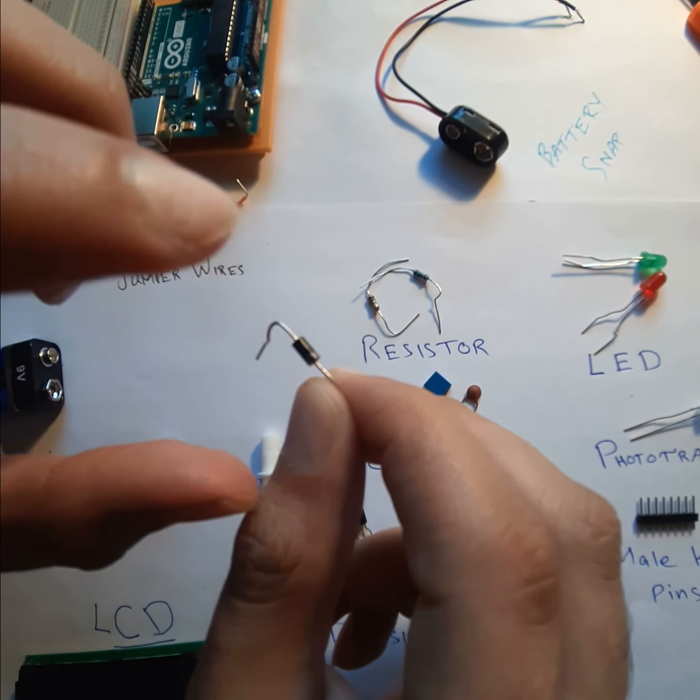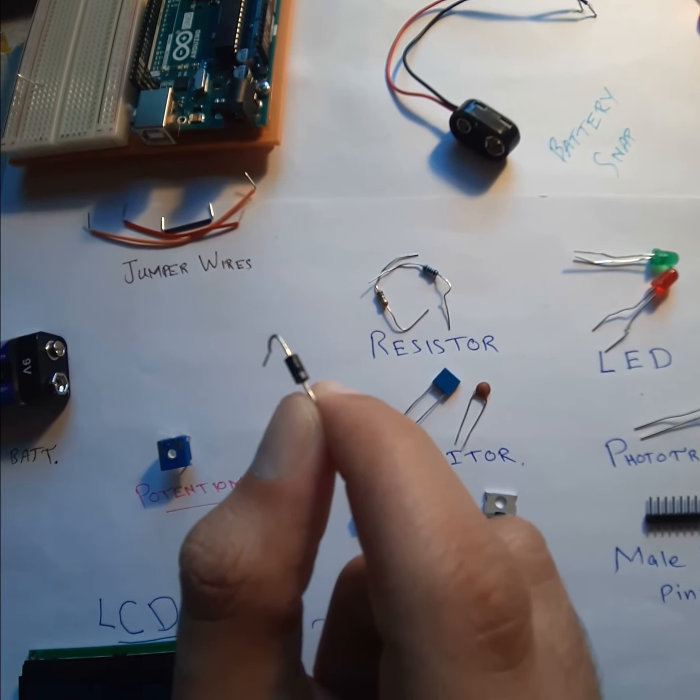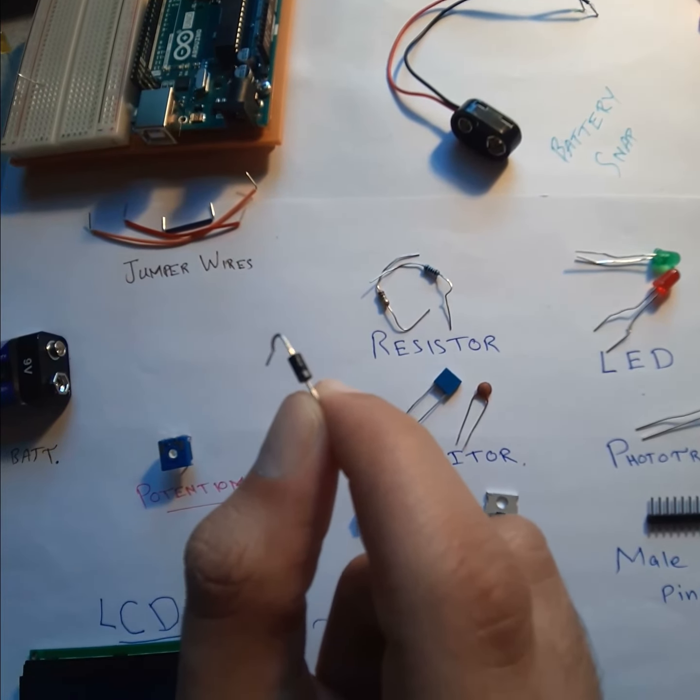The positive side should go towards the positive terminal of the battery, or the positive side in the circuit, and the silver side should be near the negative terminal, then the current will flow. If you connect it the opposite way, then the current will not flow in normal cases.